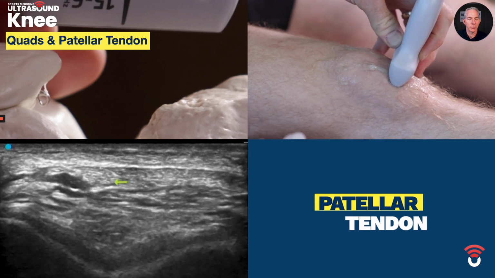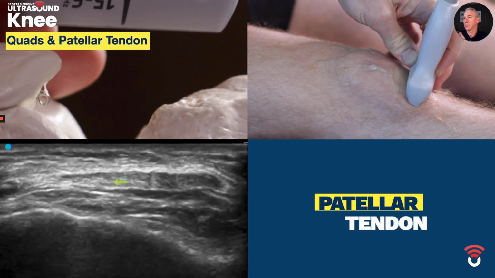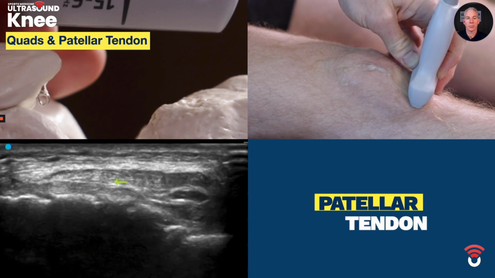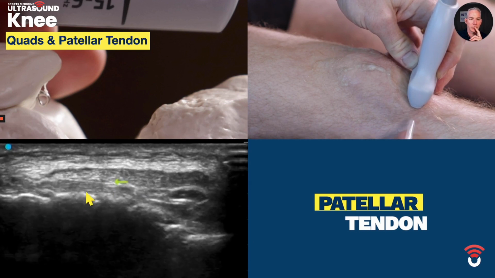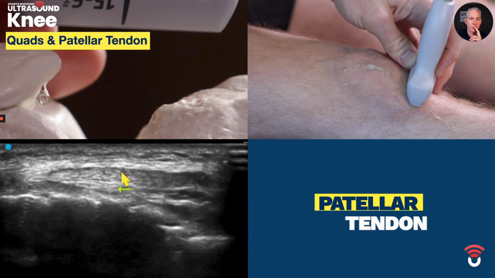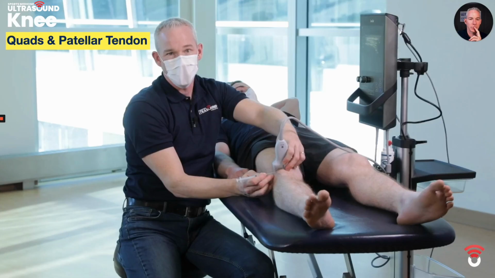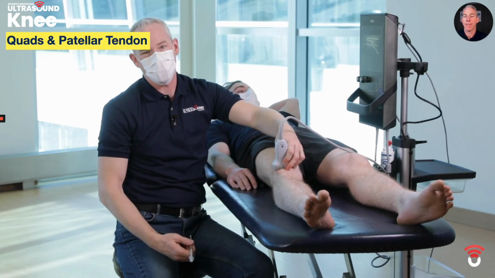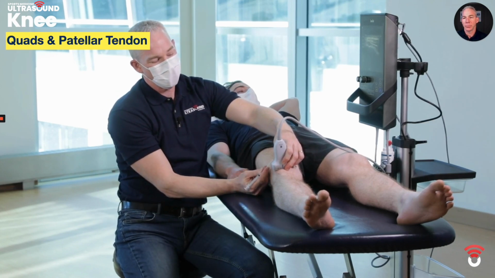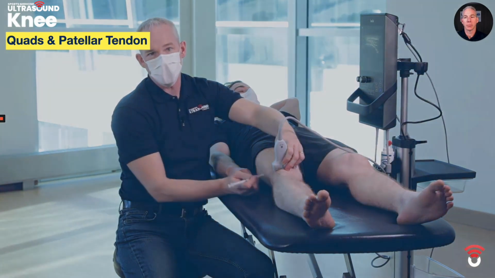For distal patellar tendon pain, I would simply slide distally, and I would do the same thing. For PRP, I would go in the tendon like this, and for cortisone, I would go deep to the tendon like this. And that's how I would scan and inject the quadriceps tendon, the proximal patellar tendon, and the distal patellar tendon. Well, excellent. It's now time for the quiz.